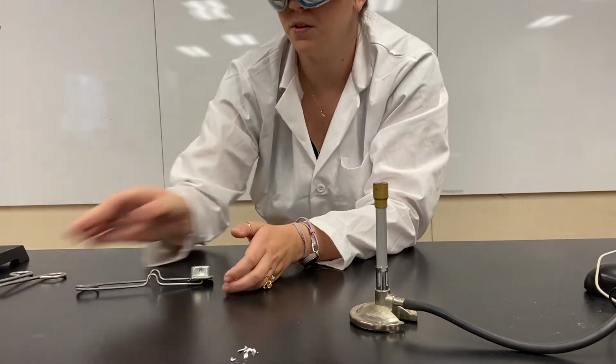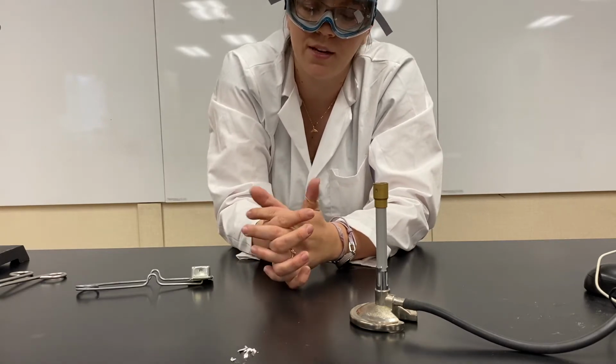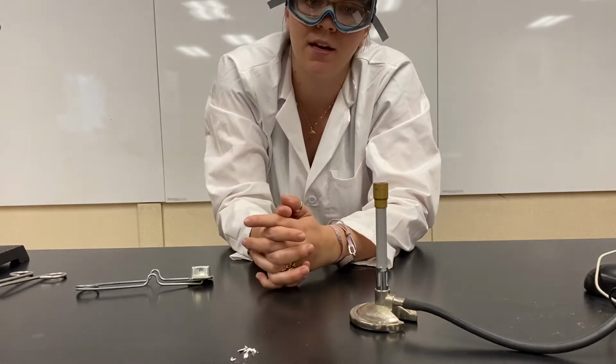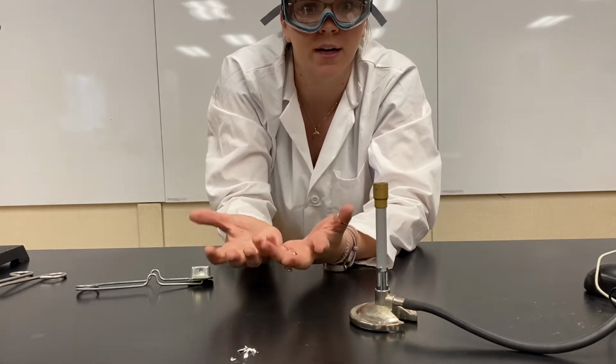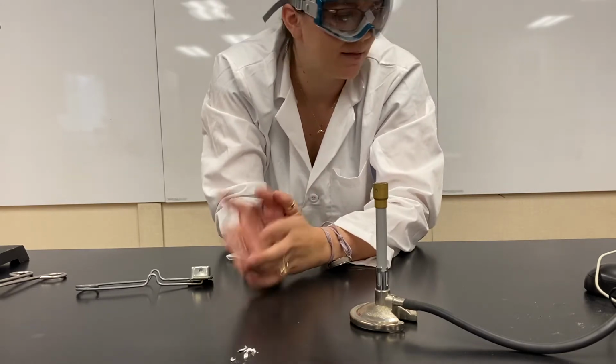If any of you are interested in like military stuff or play video games at all, any kind of flash bang, typically the flash has some kind of magnesium in it because it burns very bright. Flash bang, neat, chemistry applied. Okay.